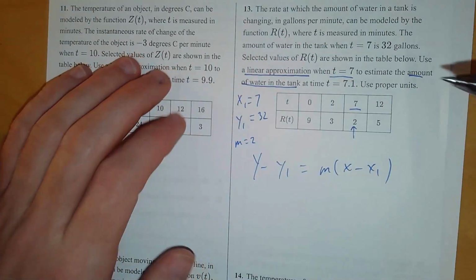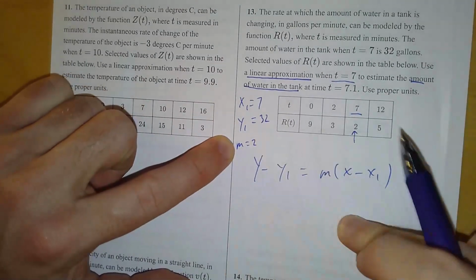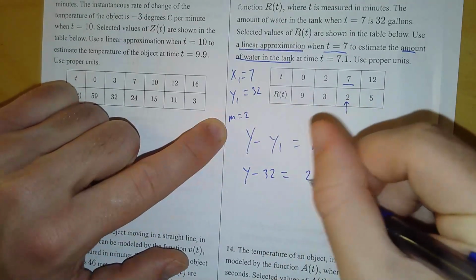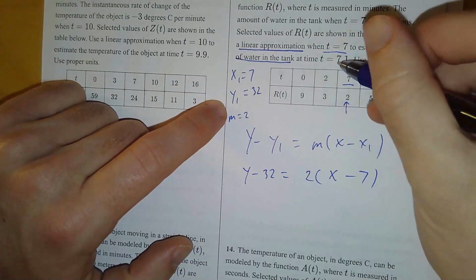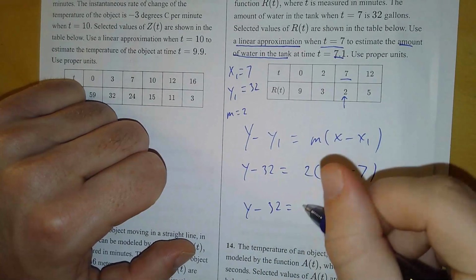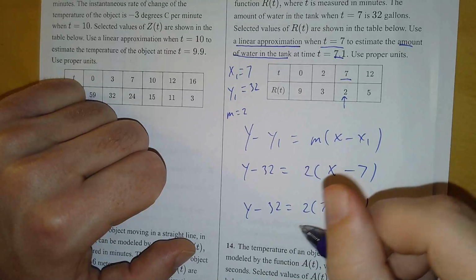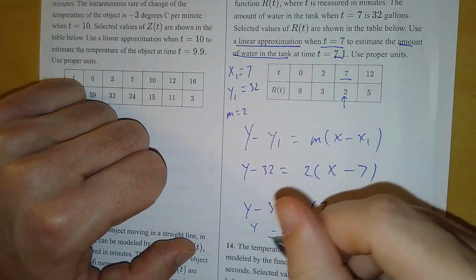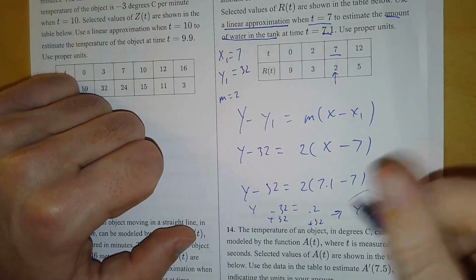Now that's the hard part, guys. Identifying the values is the hard part. Once you've identified the values, then you plug it in, right? So we're going to do y minus 32 equals 2 times x minus 7. And I want to figure this out at 7.1. Now I plug in the 7.1. y minus 32 equals 2 times 7.1 minus 7. That's 0.1, so it's 0.2. It's going to be 32.2. So y equals 32.2 gallons.